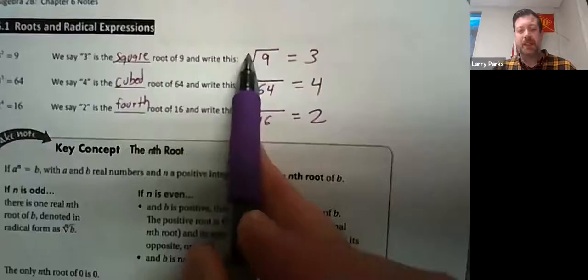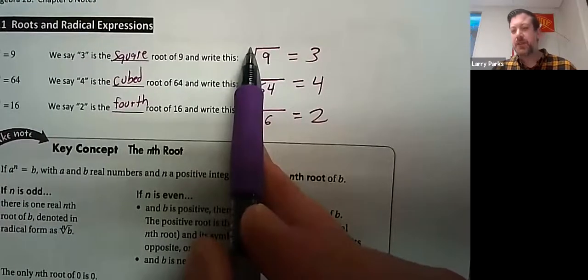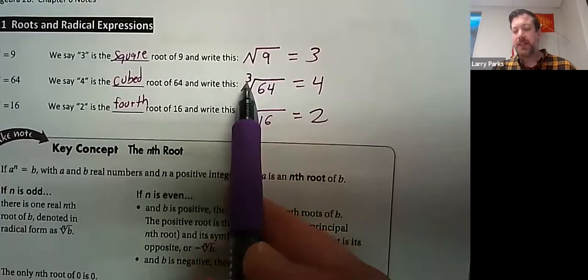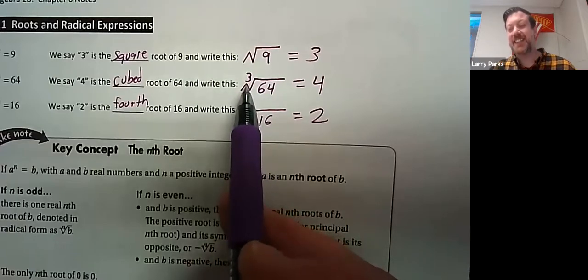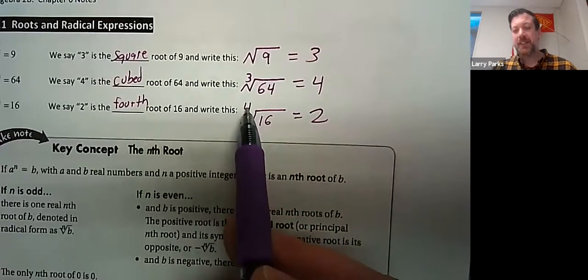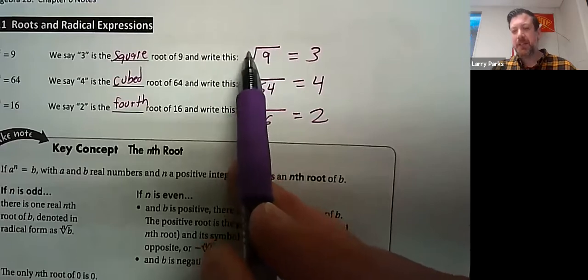Now, anytime they don't have anything up here in the index, we assume it's a 2. If they tell us that it's a 3, then it's a 3. And so they'll have a number up here, but if there's no number, we assume it's a 2.